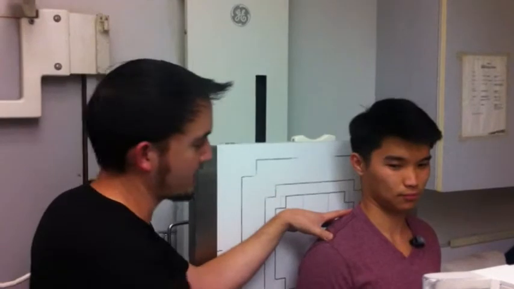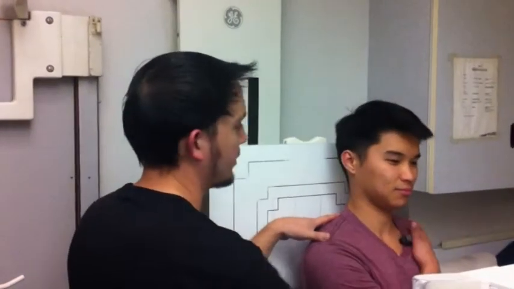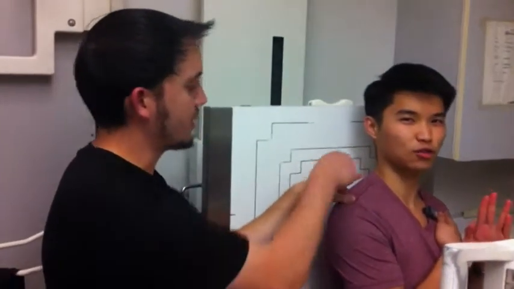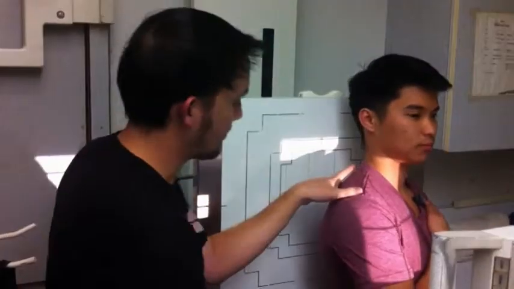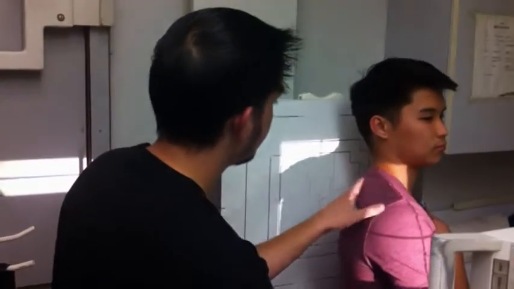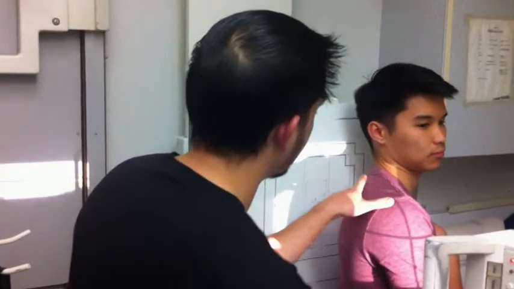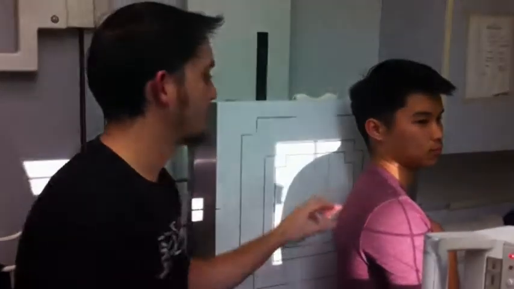We want to have the patient do like a Star Trek Enterprise position, right arm over his shoulder. This imaginary line will go perpendicular with the bucky here. So go ahead and move that way. So it's perpendicular. There you go.